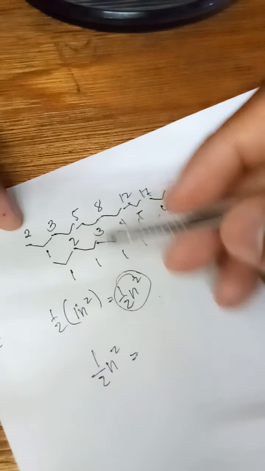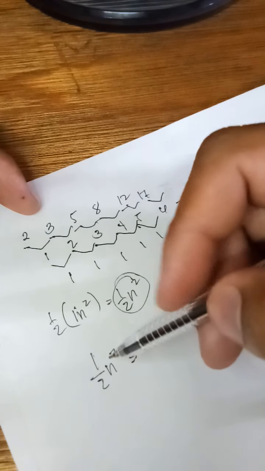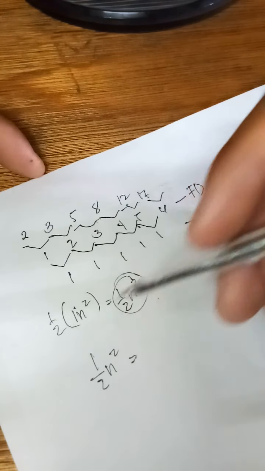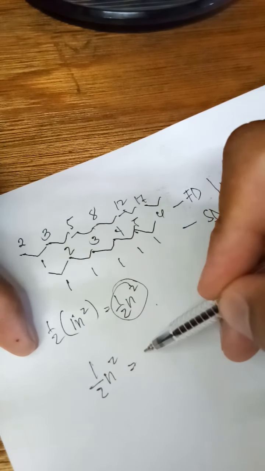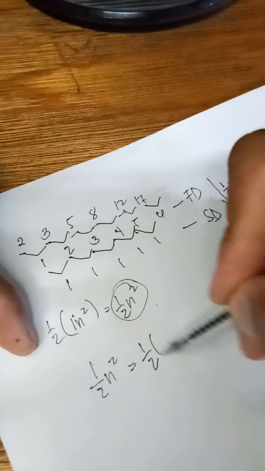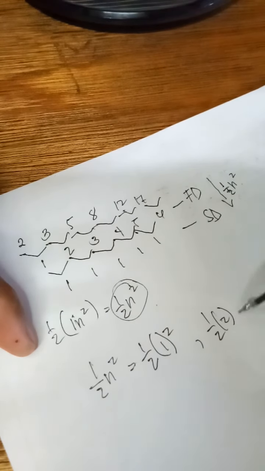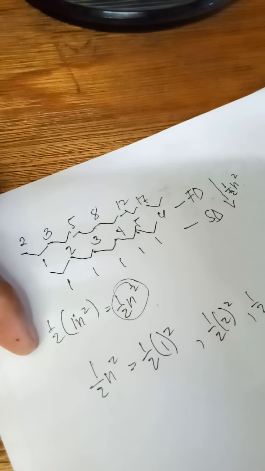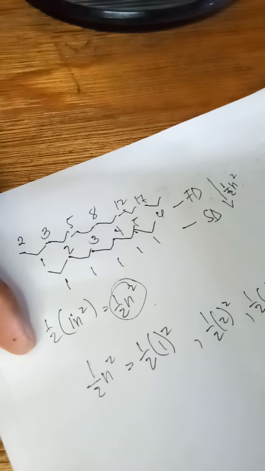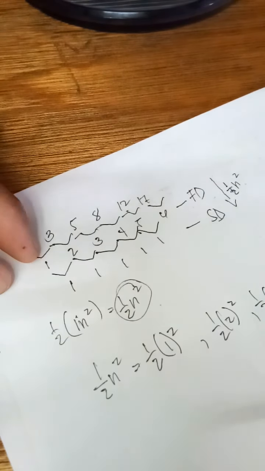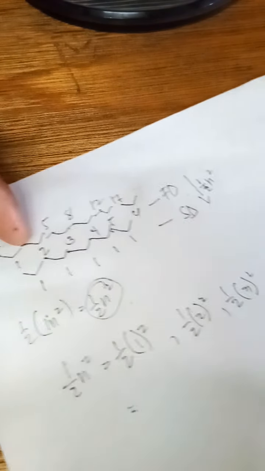Okay, so n refers to the term. So we have 1/2 times 1 raised to 2, followed by 1/2 times 2 raised to 2, 1/2 times 3 raised to 2, then 1/2 times 4 raised to 2.